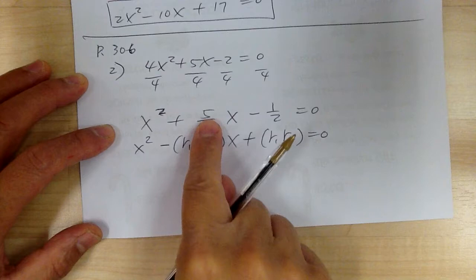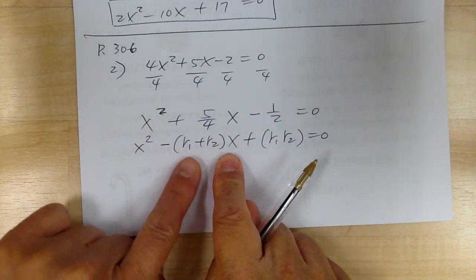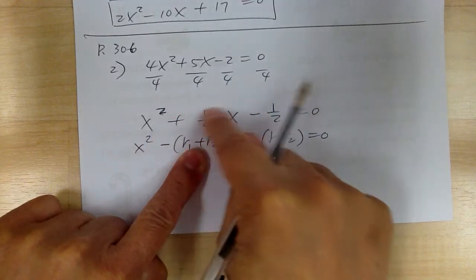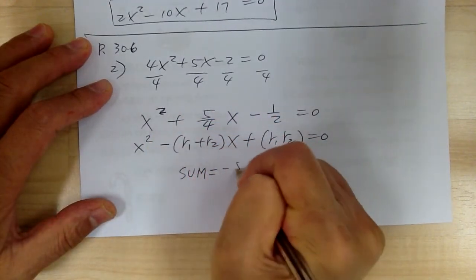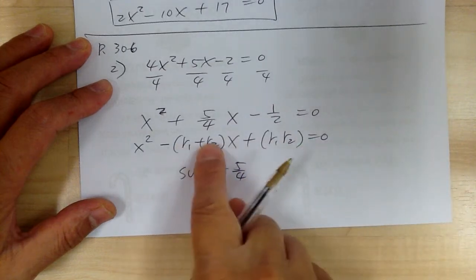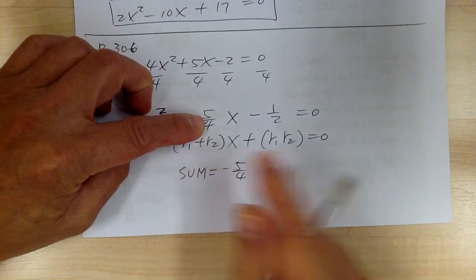So now you can see the sum. Notice the signs are opposite, so you just match it up, right? So this will equal the rest of the stuff. The sum of the roots will equal negative 5 over 4, right? So this will equal everything else, okay? So it'll be negative 5 over 4.